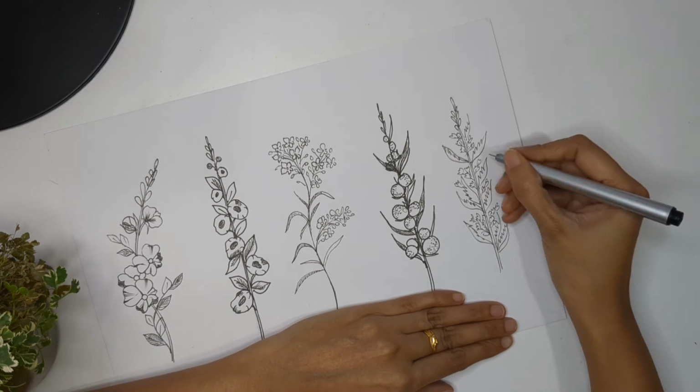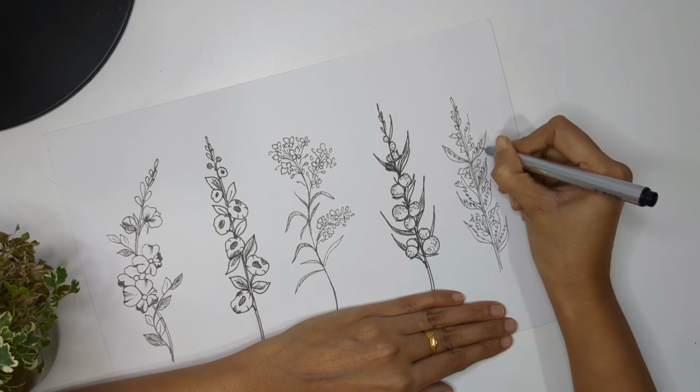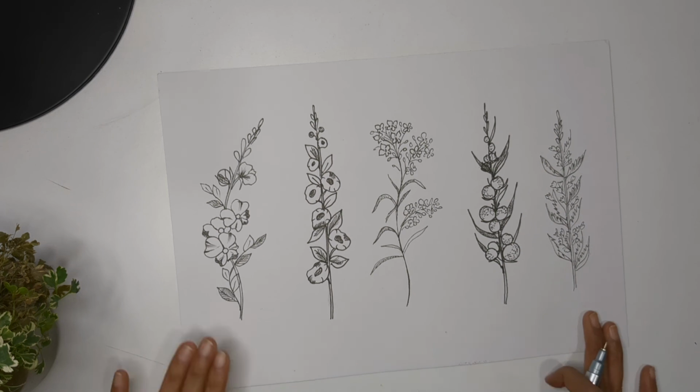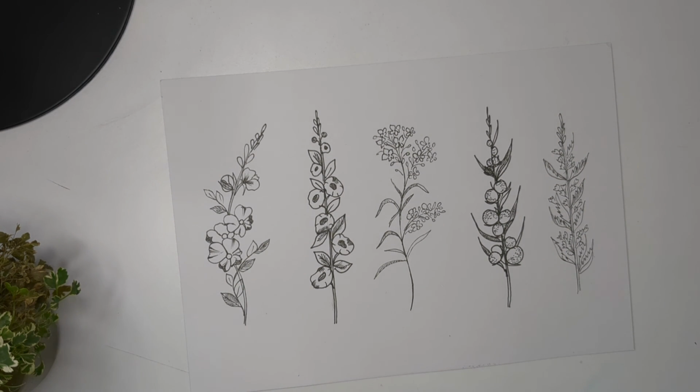And then you can do some extra shading and detailing around the leaves as well. Remember, you can use different sizes of pen to do all this shading and detailing, or else to start with you can use a normal ball pen as well.